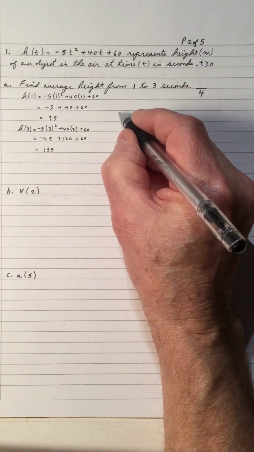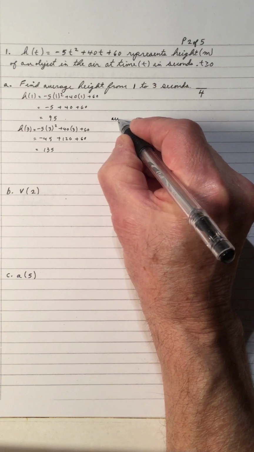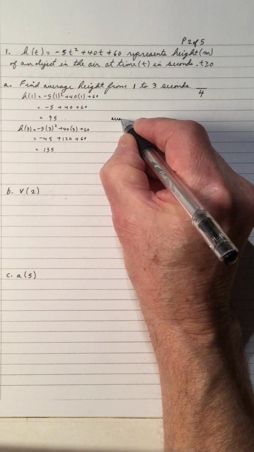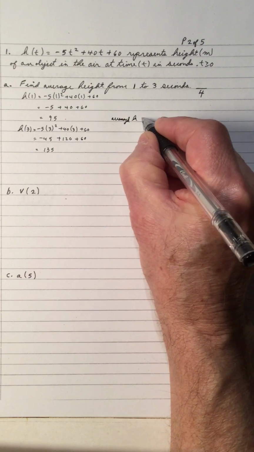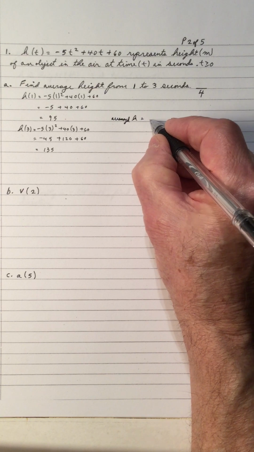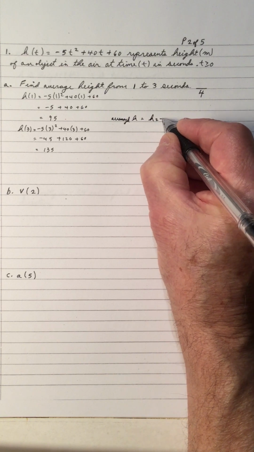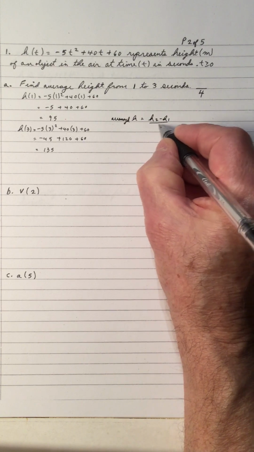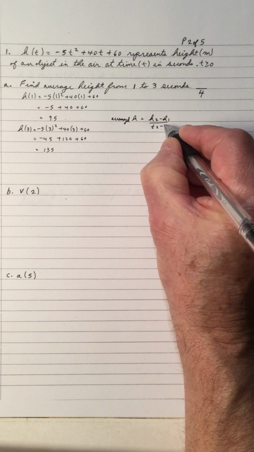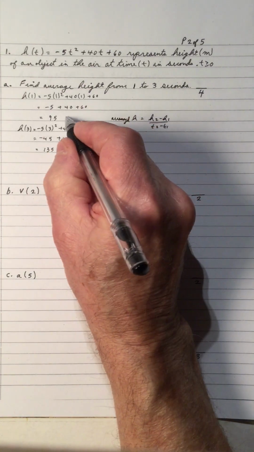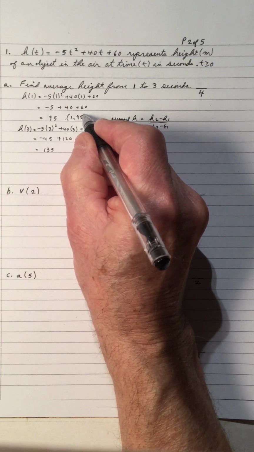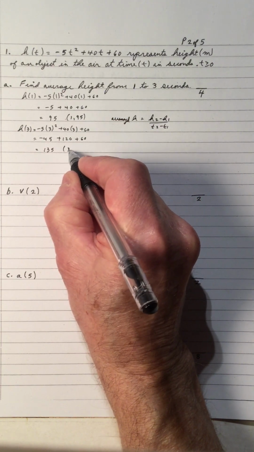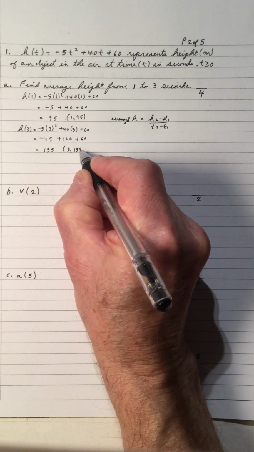So the average height, I'll call it h, is h2 minus h1 all over t2 minus t1. Right here we have 1 second, we have 95 meters, and here we have 3 gives us 135.